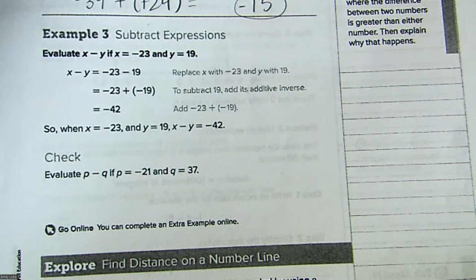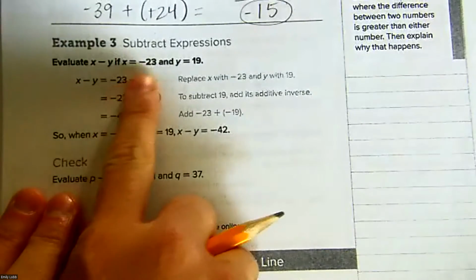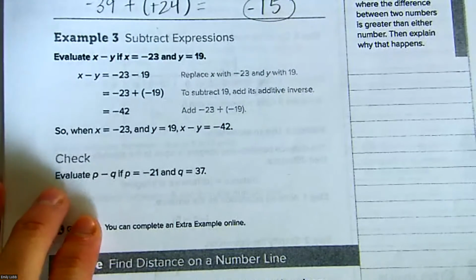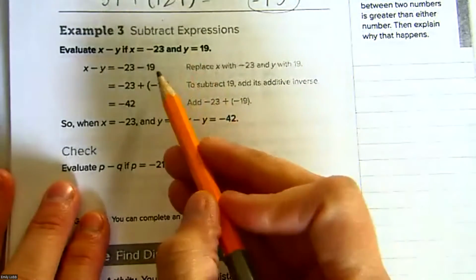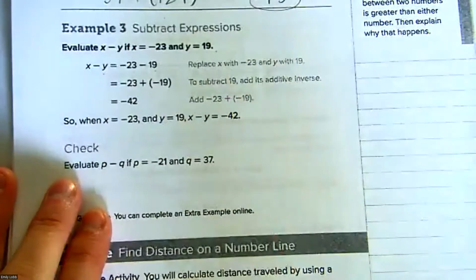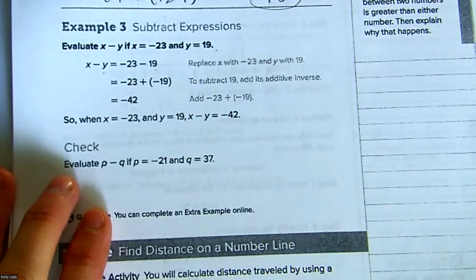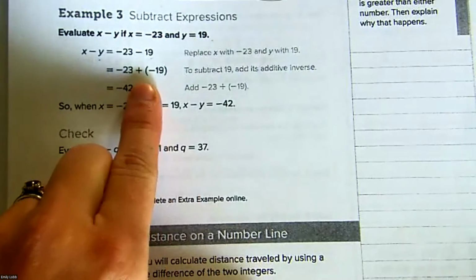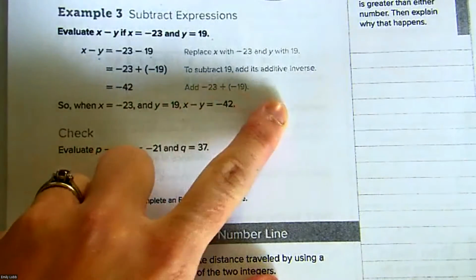So the first thing we need to do is remember whatever x equals is what we're putting in for x. So do you see how they put in a negative 23 in for x? And they put in a 19 in for y, right? Then in order to subtract a 19, you have to add its inverse or add its opposite.